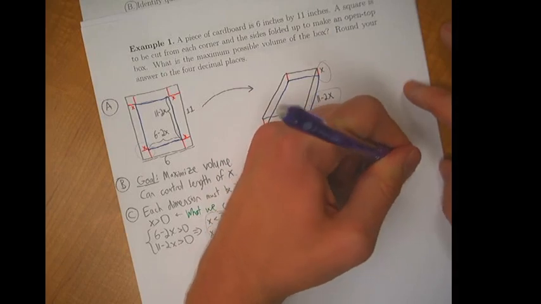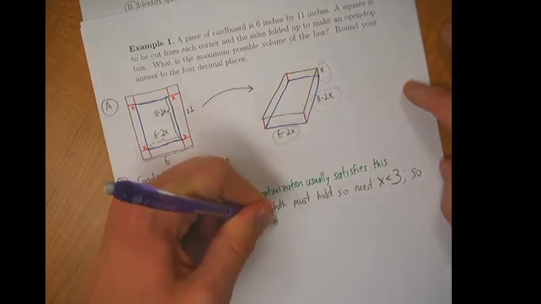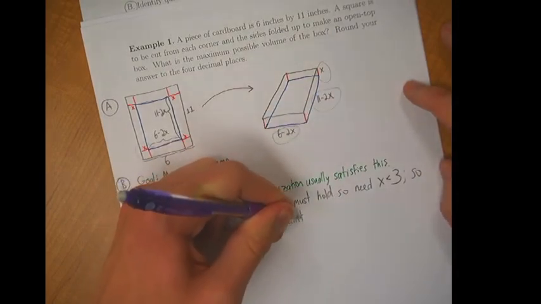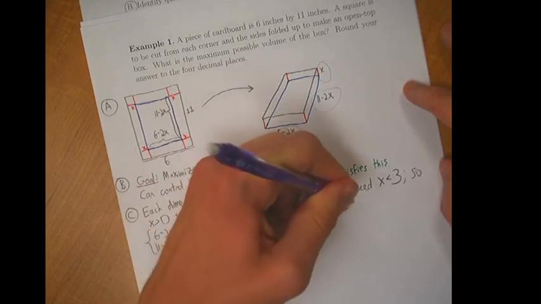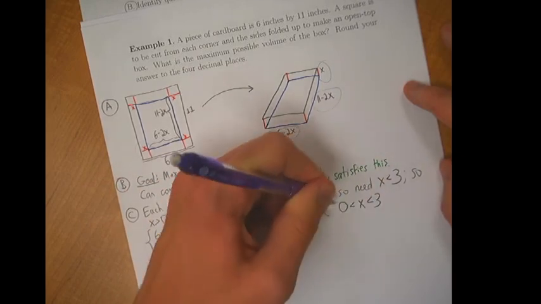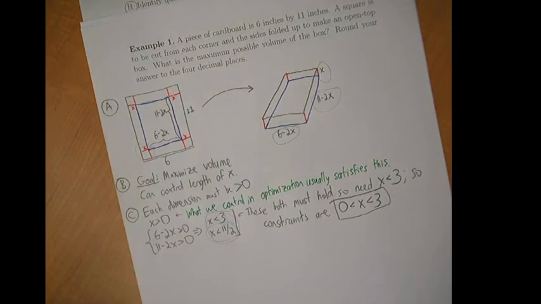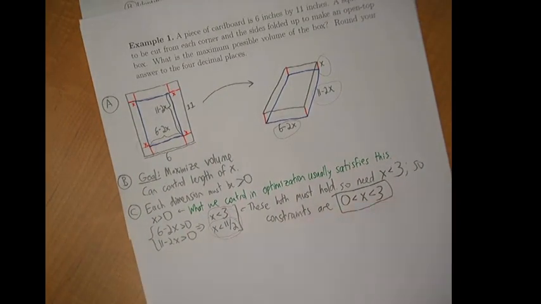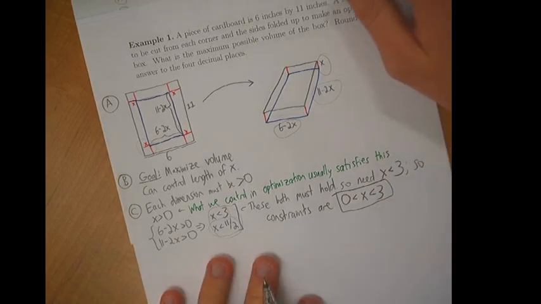So constraints are 0 less than x less than 3. So that means x has to be in between 0 and 3 is our restriction here. Okay? So that's part C.